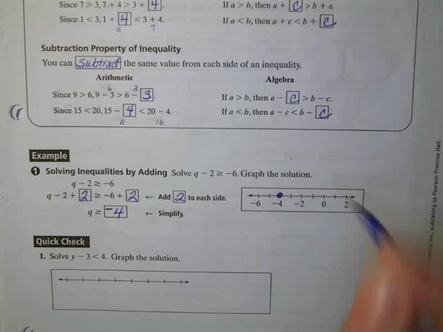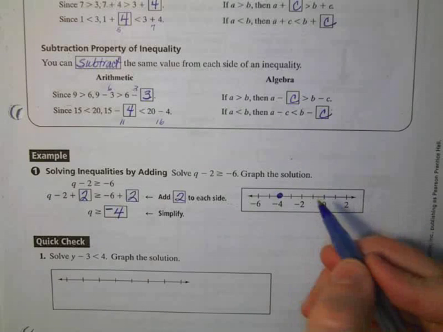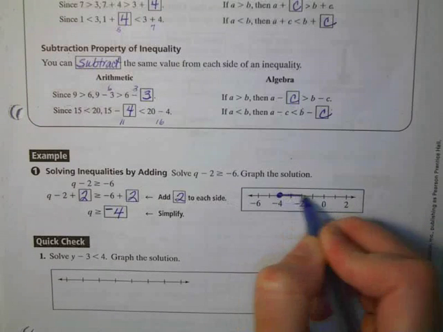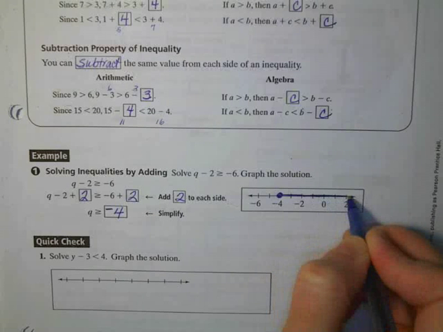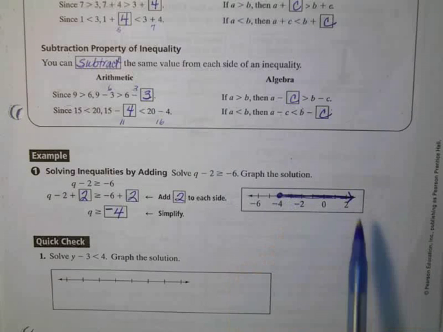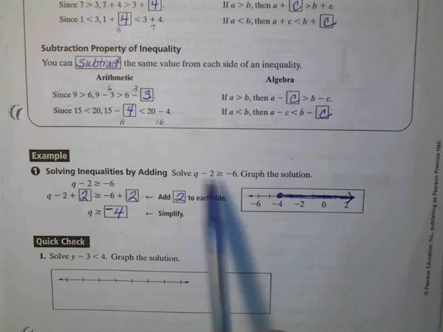So I'm going to put a solid dot because of the equal sign here at negative 4, and I am going to shade to the right because I want numbers that are larger than negative 4. Any one of these numbers in the shaded area would give me a true statement.